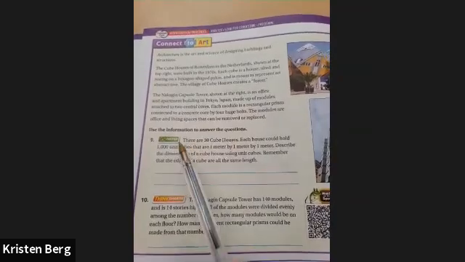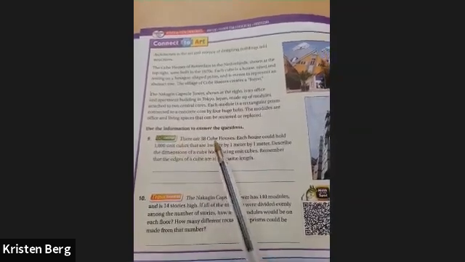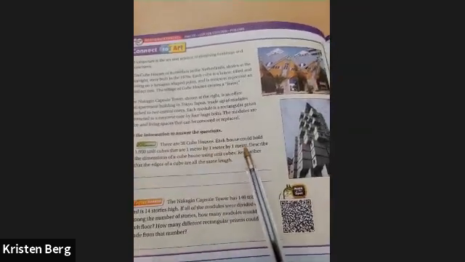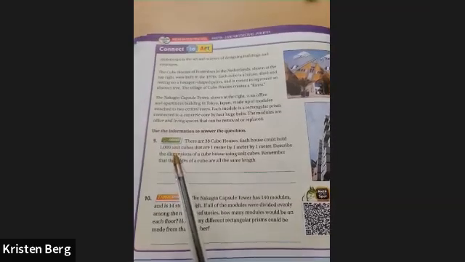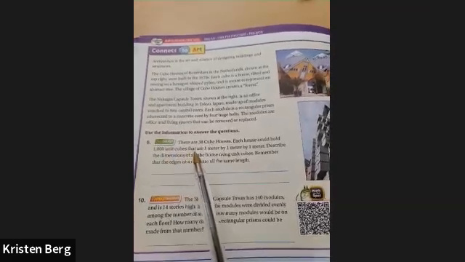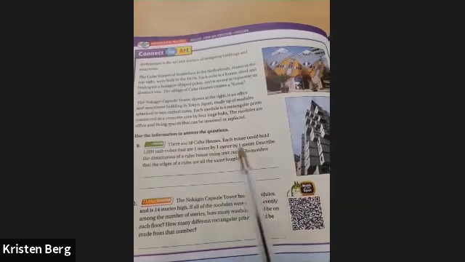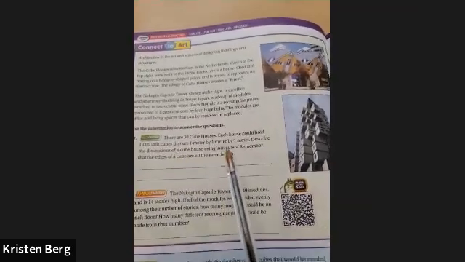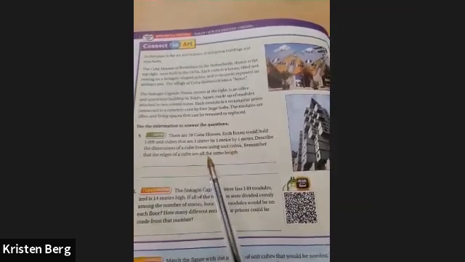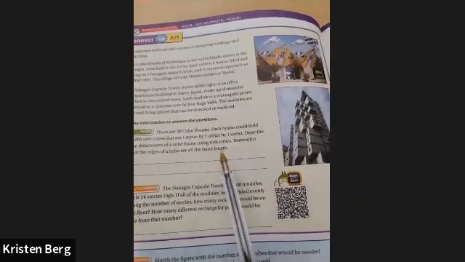So here it's saying, go deeper. There are 38 cube houses. Each house can hold 1,000 cubic unit cubes that are 1 meter by 1 meter by 1 meter. Describe the dimensions of a cube using unit cubes. Remember that the edges of the cube are the same length.